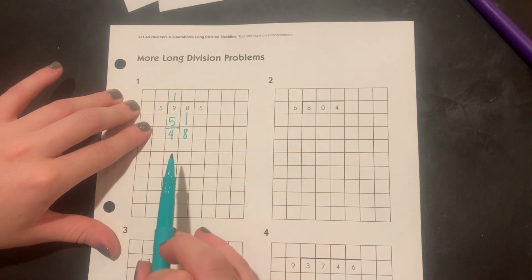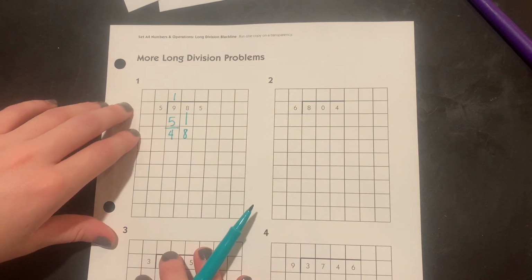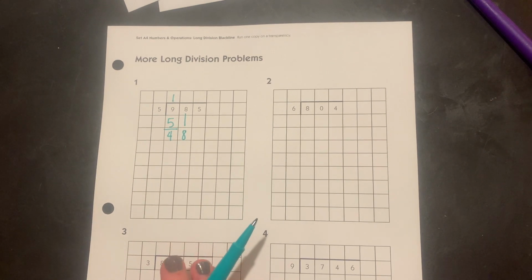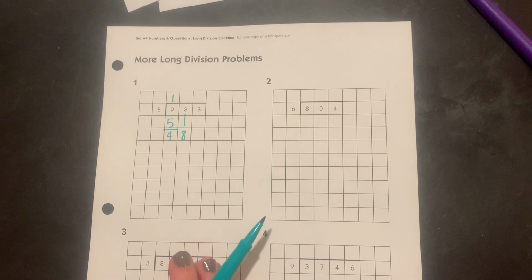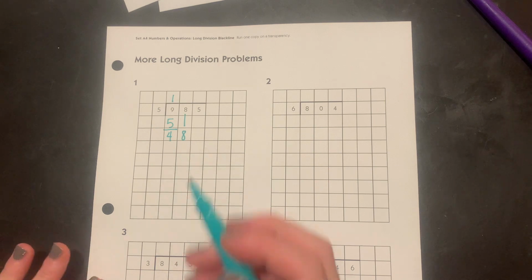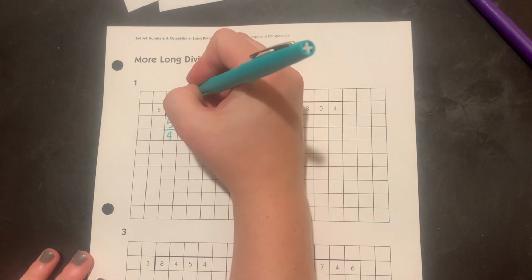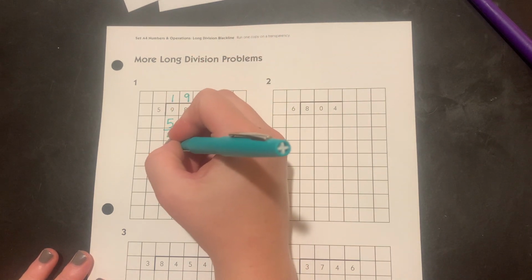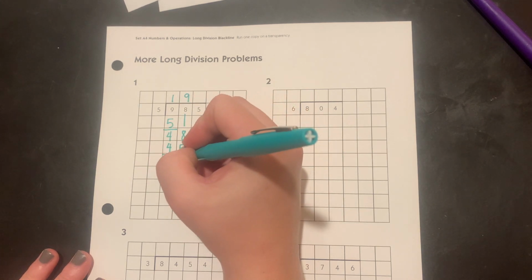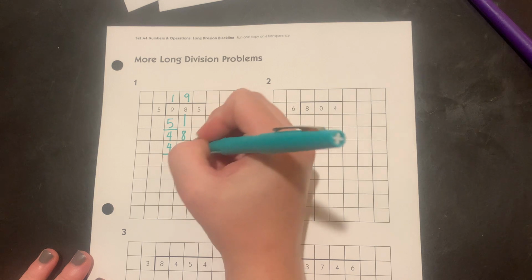So how many times will 5 go into 48? We know that 5 times 8 is 40. 5 times 9 is 45. 5 times 10 is 50. And 50 is too much because it's greater than 48. So we know we've got to go with 9. And that leaves us with 45. And 48 minus 45 leaves us with 3.